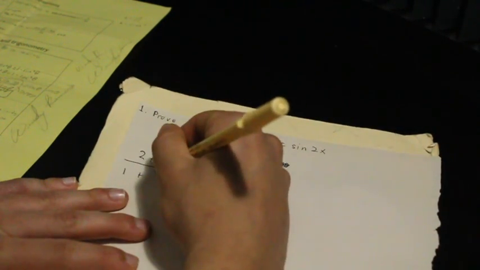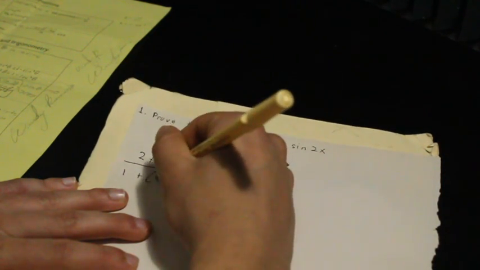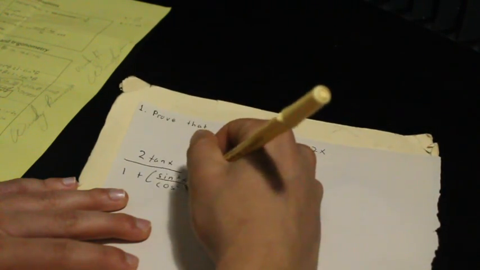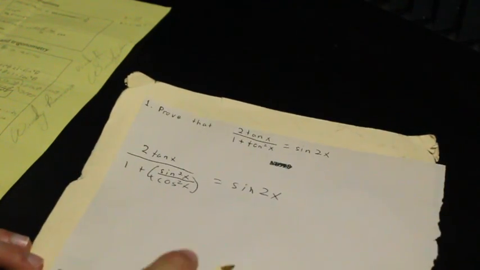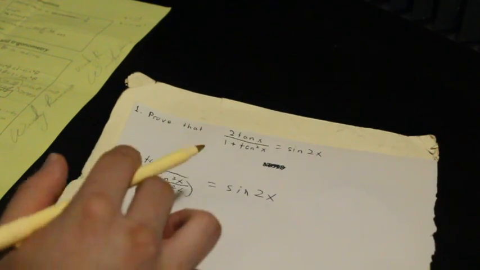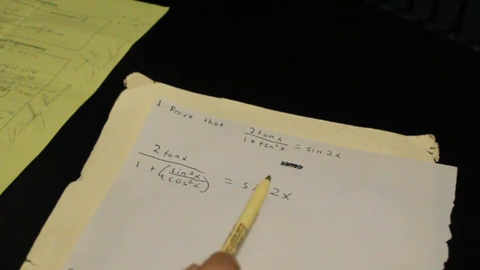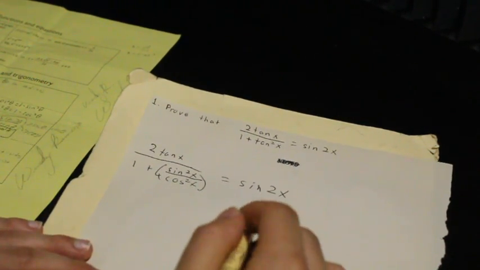Over 1 plus sine squared of x over cosine squared of x is equal to sine of 2x. The next thing we could do here would be to start combining things. In this case, we would need to move all of this to this side in order to combine sine with sine, and then leave this tangent function by itself.